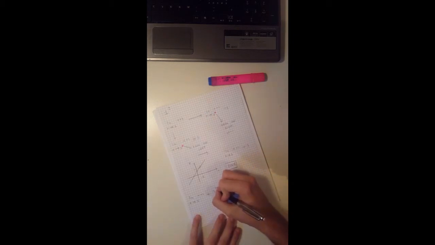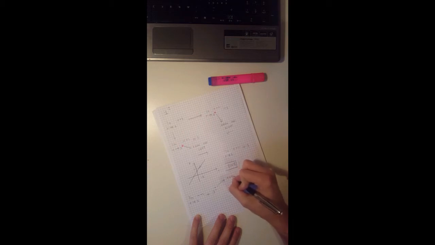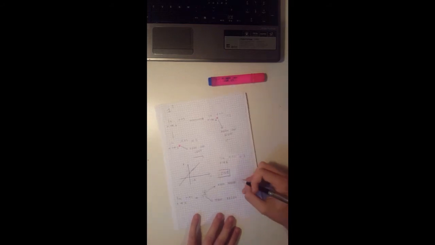If the result is 3, we could divide it into two different types. Is it 3 from above or from below? So this is from above, and this is from below. From above we mean that it's from the positive y to the negative.